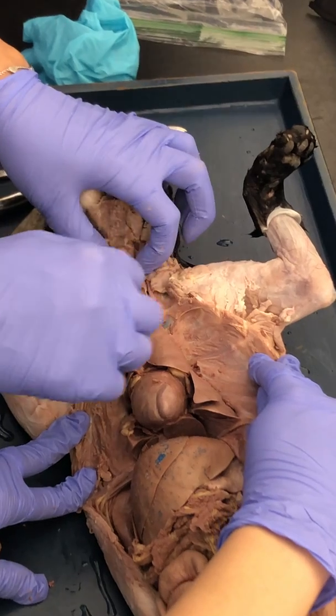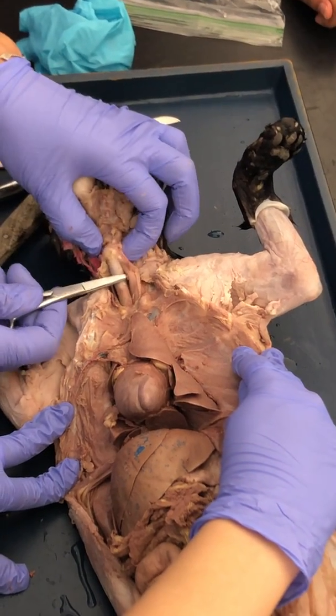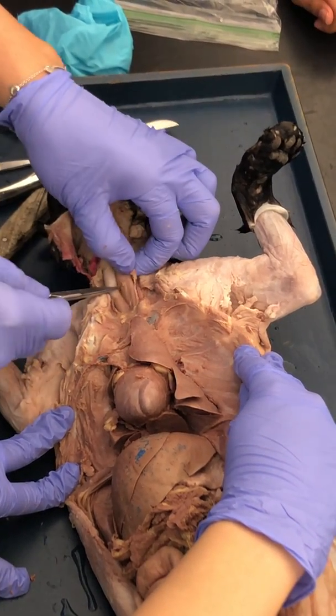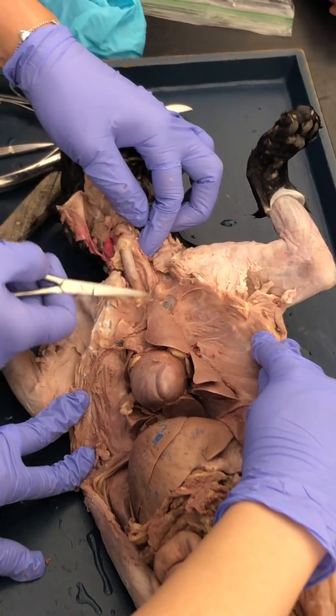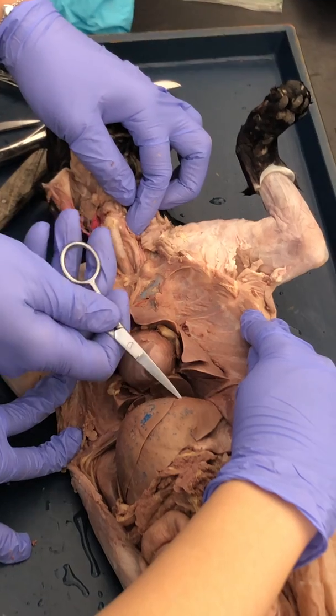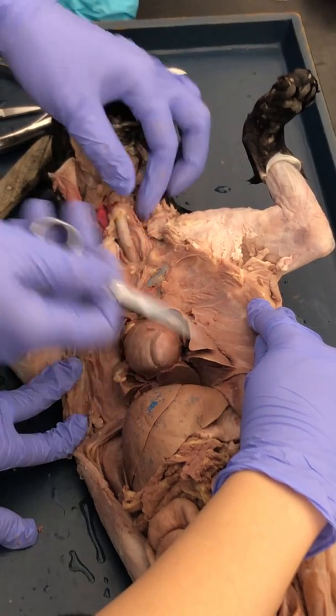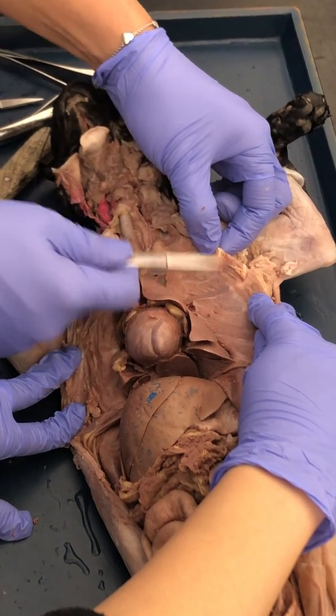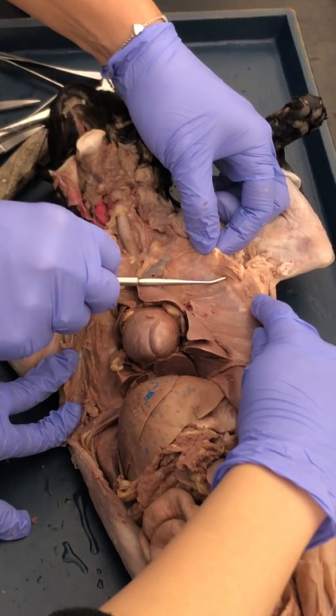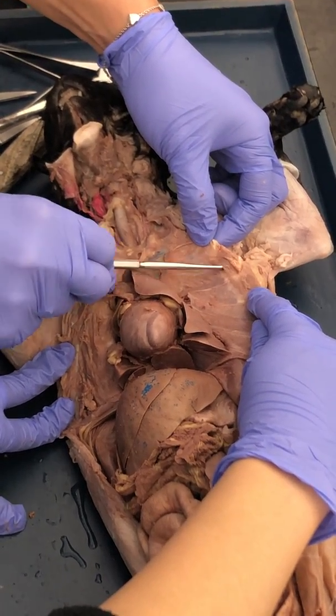If we move the trachea out of the way, back here you see this hose-like structure. This is the esophagus. You can actually follow the esophagus back behind the heart, and it's going to plunge through the diaphragm to the stomach. But in the thoracic cavity, this membrane that you see right here, this is the pleura.